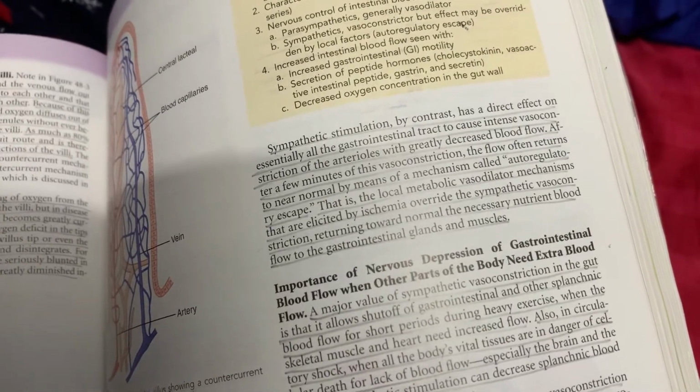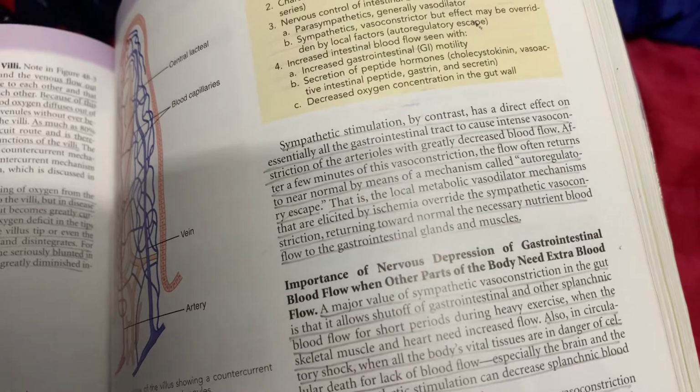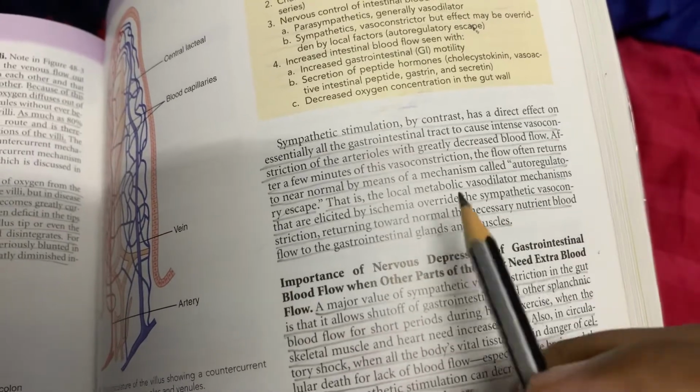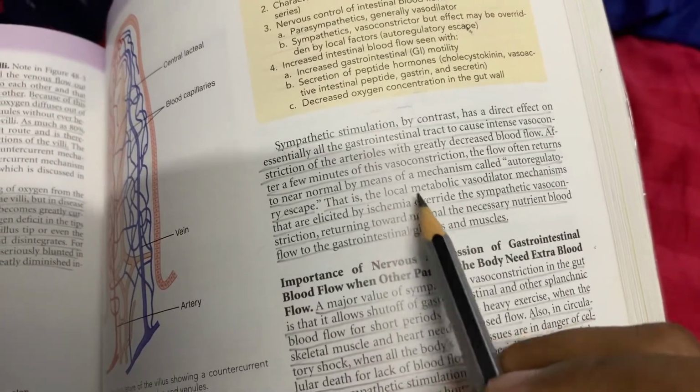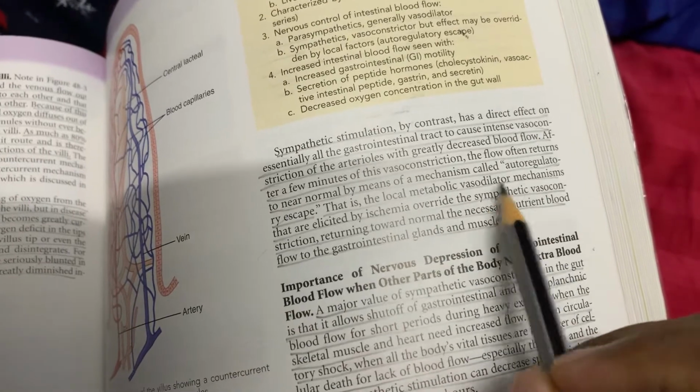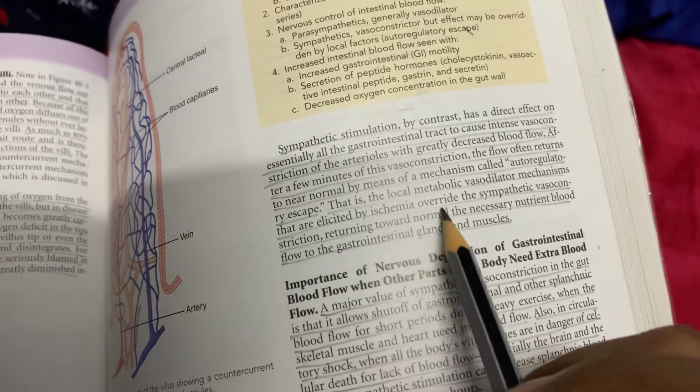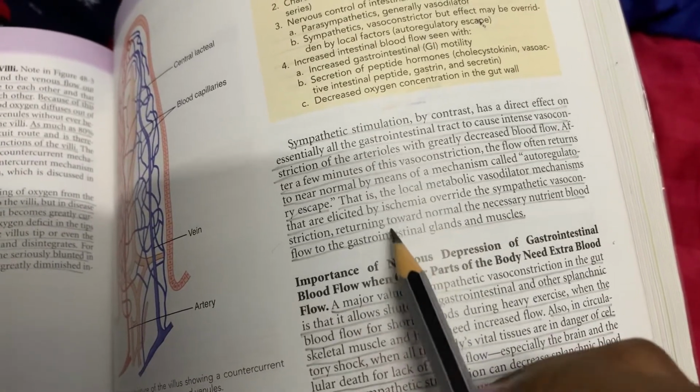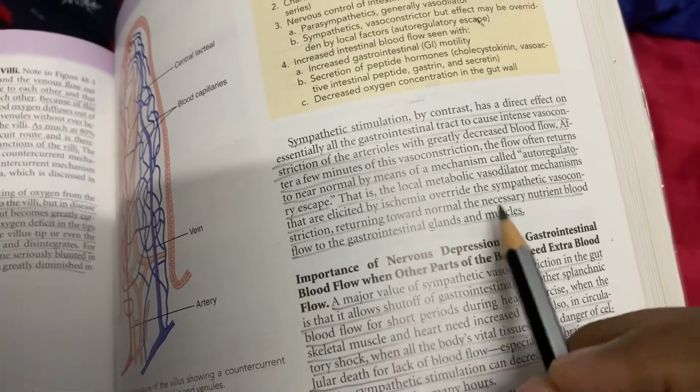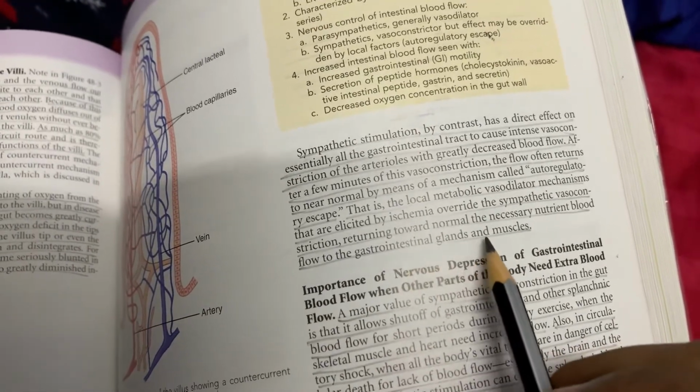After a few minutes of this vasoconstriction, the flow often returns to near normal by means of a mechanism called autoregulatory escape. That is, local metabolic vasodilator mechanisms that are elicited by ischemia override the sympathetic vasoconstriction, returning toward normal the necessary nutrient blood flow to the gastrointestinal glands and muscles.